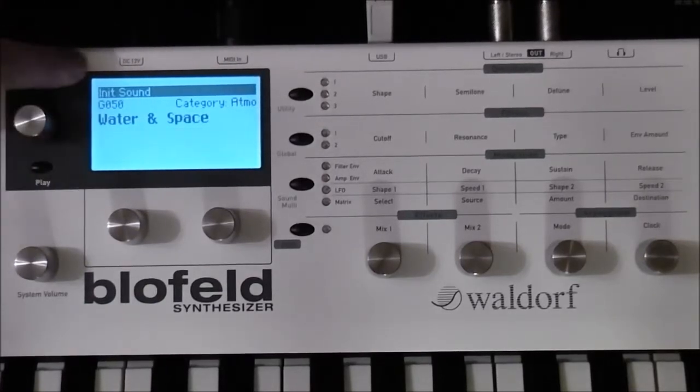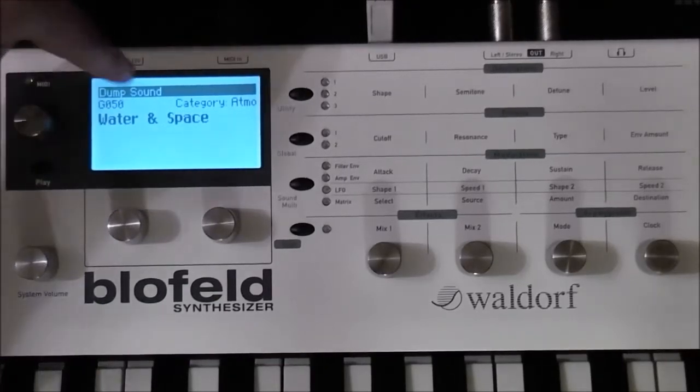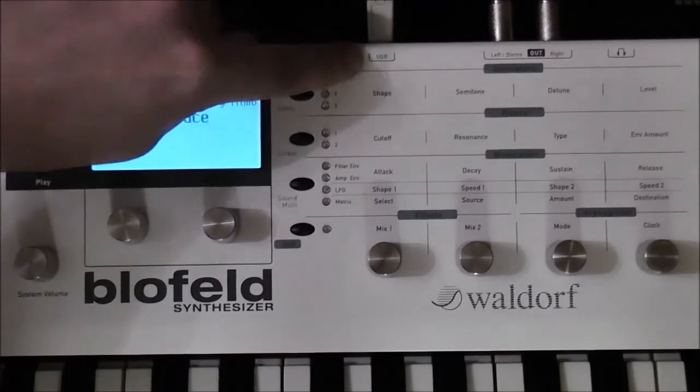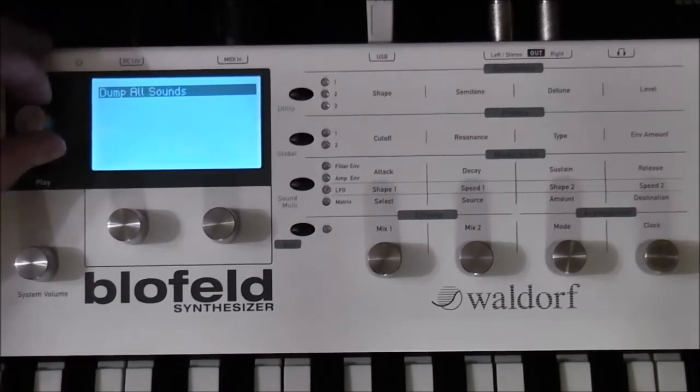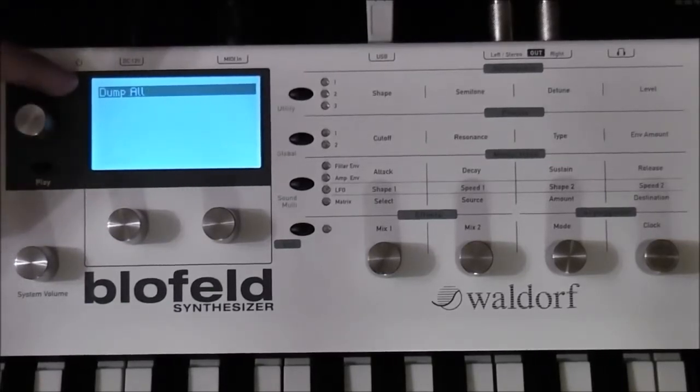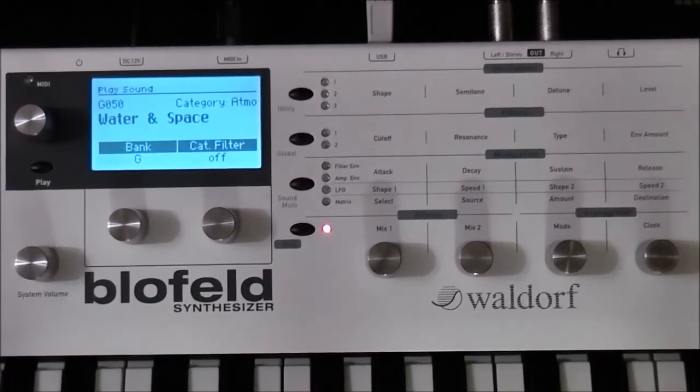One page further you have the initialization for your sound, so you get an initial sound without settings, just one basic oscillator, so that you can start a new patch easily. You have a random sound, and you have some dump settings for your MIDI out via USB to store a sound bank, all sounds or all settings directly with SysEx to your computer. And again, press the play button to get back to your sound.